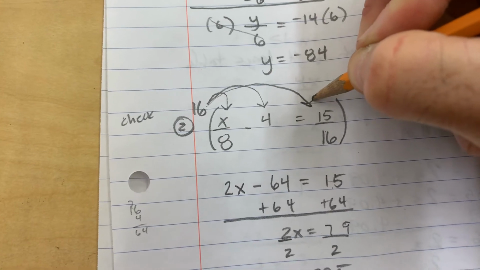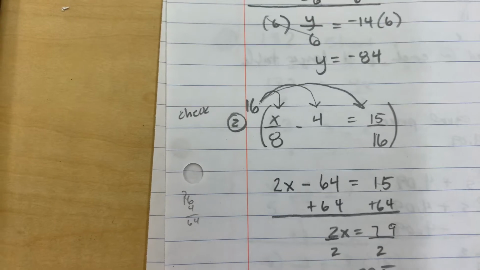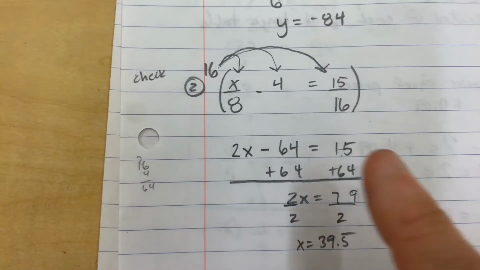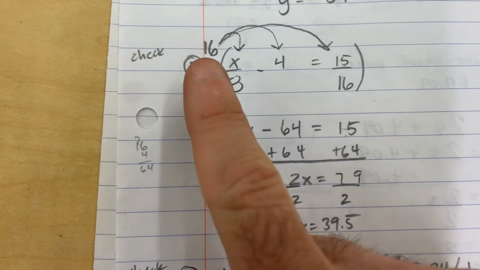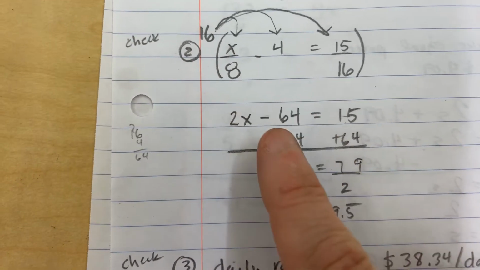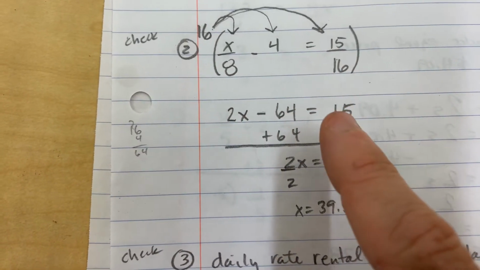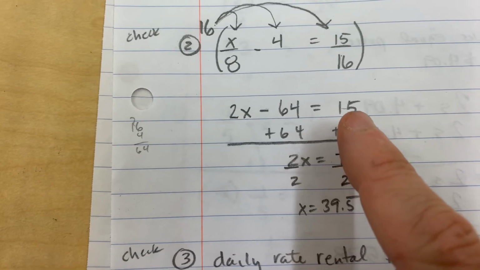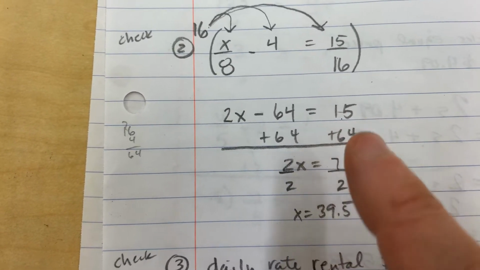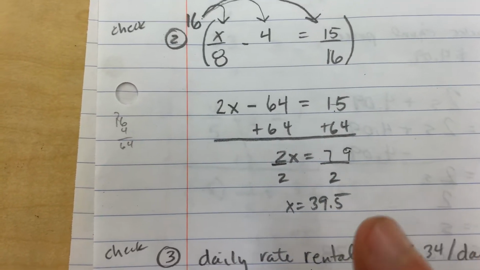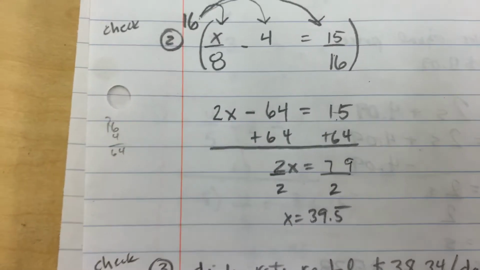You can do some work off to the side for each one of those terms. The result would be, if I had 16 of those, I would get 2x. If I had 16 of those, I would get negative 64. And if I did 16 times 15/16, I would get 15. If you don't understand that, always send me an email or chime in during a lecture. Anyways, x's value would be 39.5. You could write it as a decimal or a mixed number.